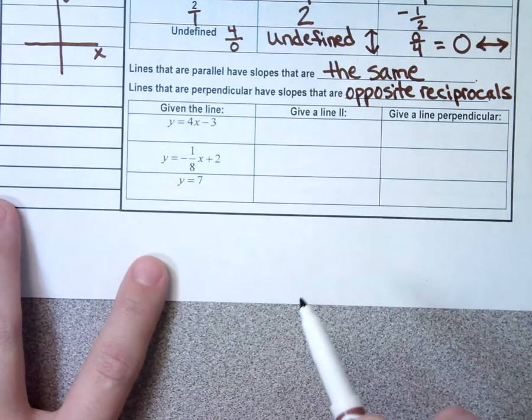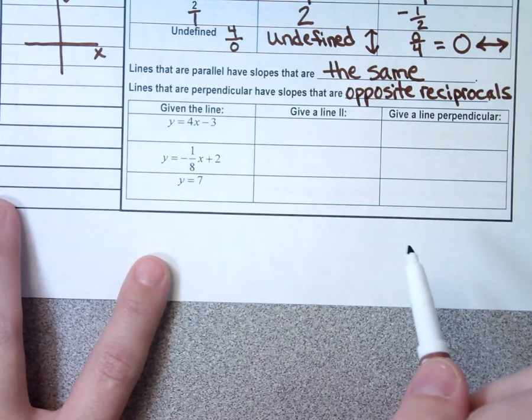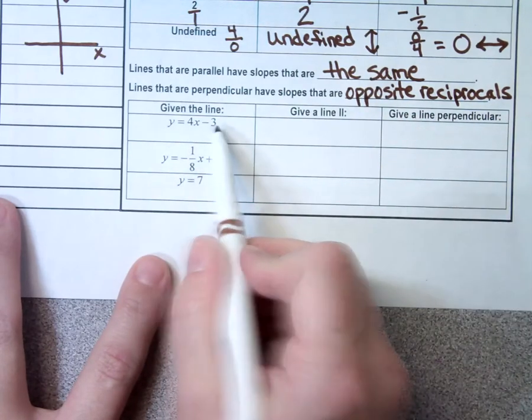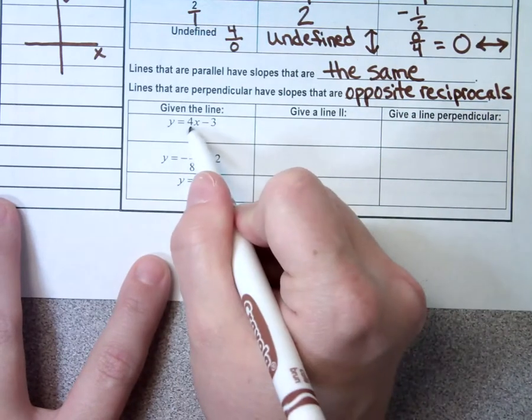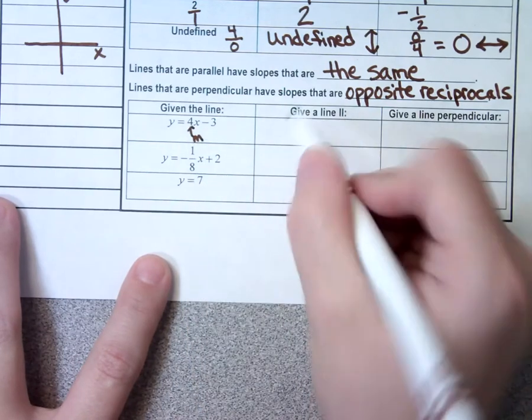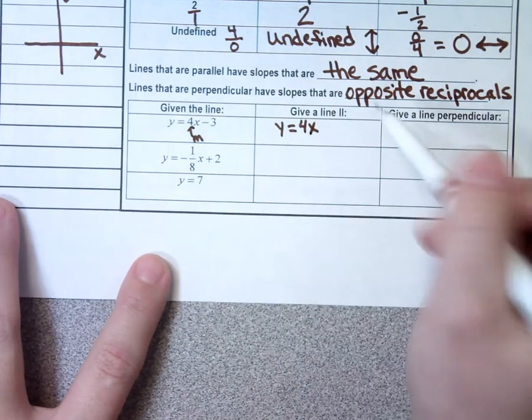So if I want the line to be parallel, do I want the same slope, or do I want the slope to be the opposite reciprocal? I want the same slope. So what's the slope of this line? This line has a slope of 4. So if I want it to be parallel, it's got to have the same slope. So I would have a 4 for my slope.